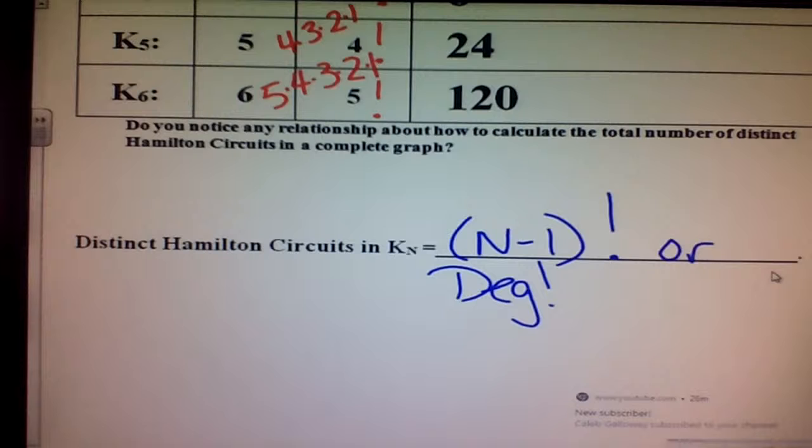You have to start at the smaller number. To work forward with Hamilton circuits, you start at the bigger number and you multiply down. So you need to work in reverse. So you start at the smaller number and divide upwards. It's not really backwards.